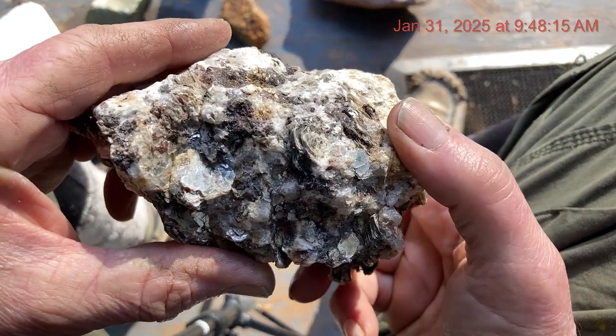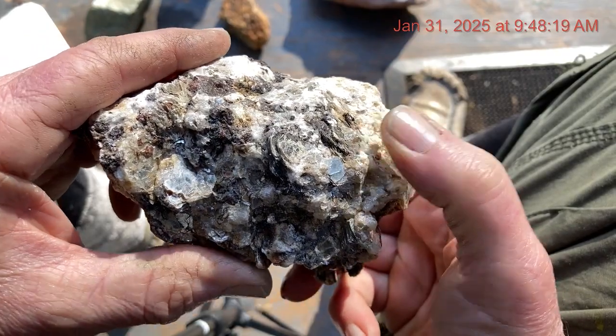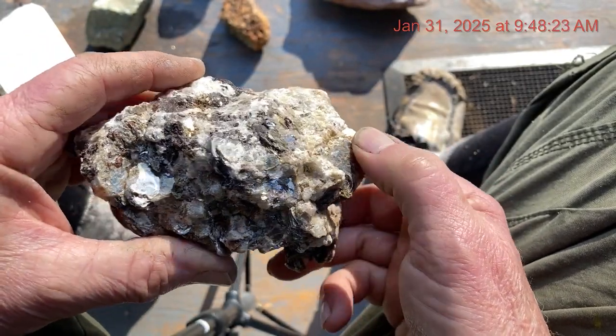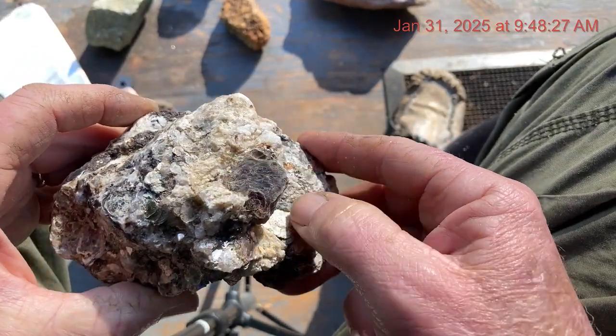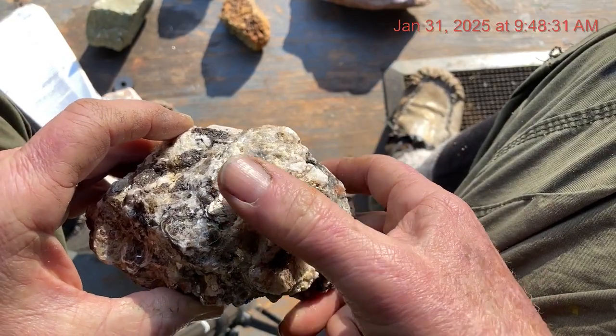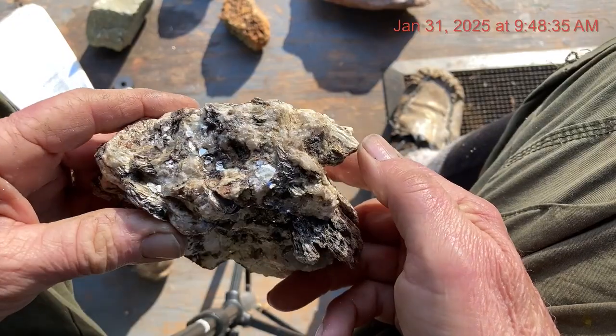What could this mica stuff be? Right, mica muscovite. So we've got a lot of muscovite in here. There's another. That might be biotite, but what else we got? More muscovite.